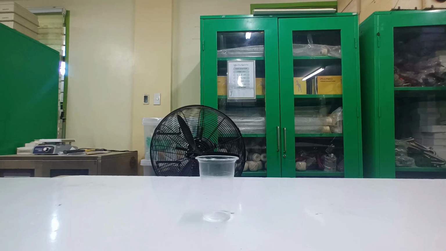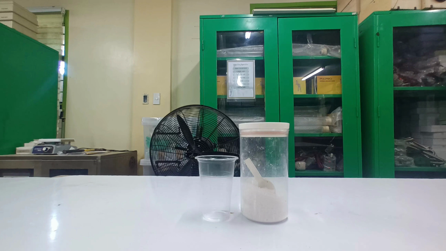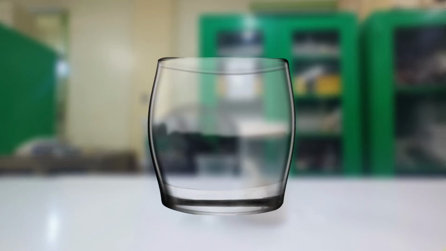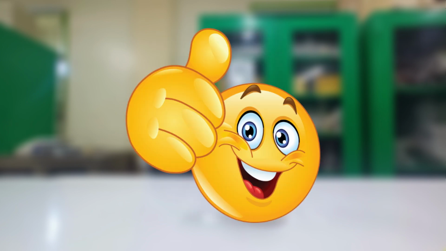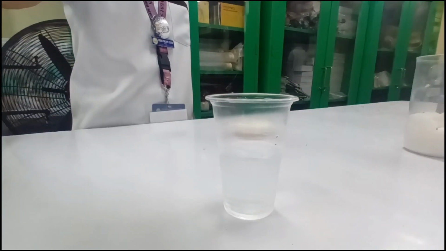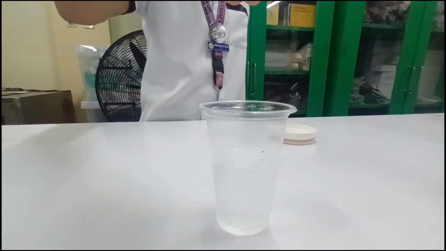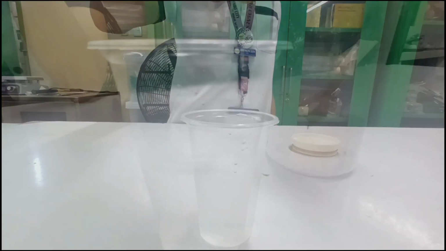For the first activity, we needed a glass and salt. In our case, we didn't have a transparent glass, so we just used a plastic cup, but it still works just as fine. To perform this activity, get any glass available in your surroundings. Then, fill it with tap water. Afterwards, add a pinch of salt in the glass with water. Then, just observe and note what will happen to the salt in the water.